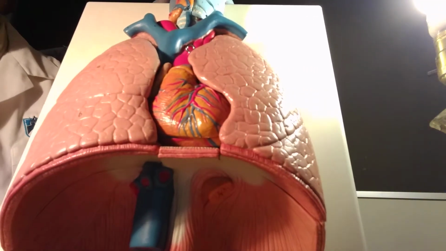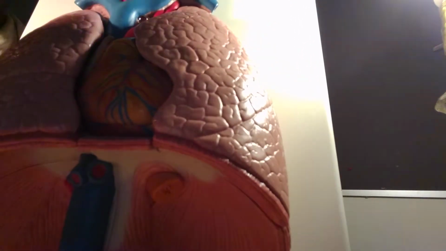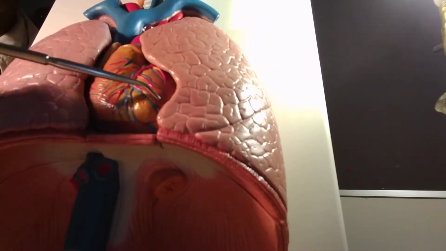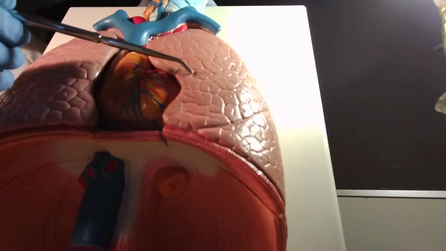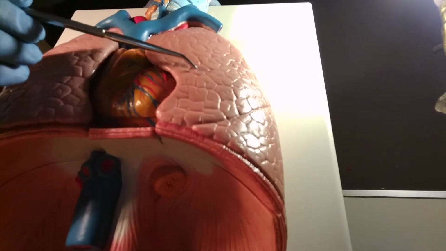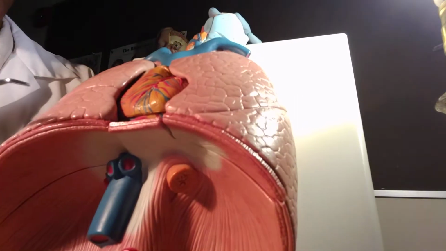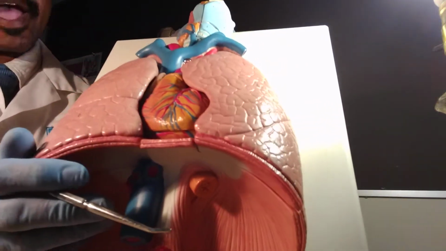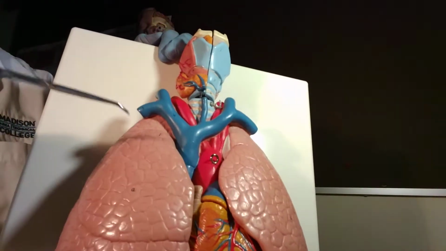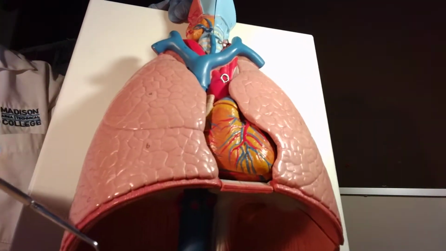Also, I want you to notice here on the left side or the left lung the presence of this space. This is known as the cardiac notch, and that makes the left lung lose some of its tissue. That's why it does have only 2 lobes compared to 3 lobes on the right side. The lung has 2 regions, an upper part that is known as the apex and a lower part that is known as the base.